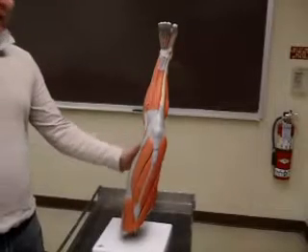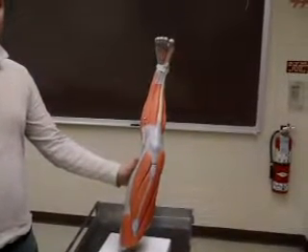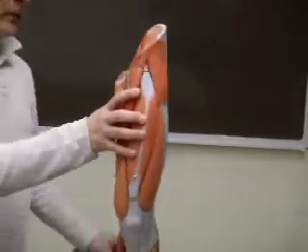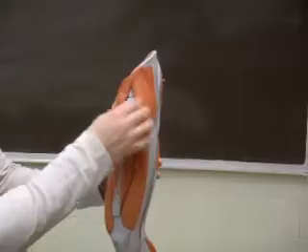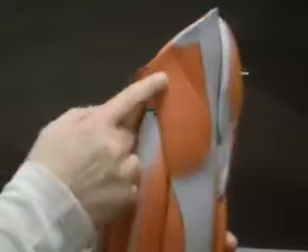All right, so we're going to look at the leg model for Bio 157. So I'm going to go ahead and take the model out here and turn it around so it is upright, like so. So we look at the model here, we're starting at the top, right here by the hip. We see two muscles that are splitting off, essentially right at the top.